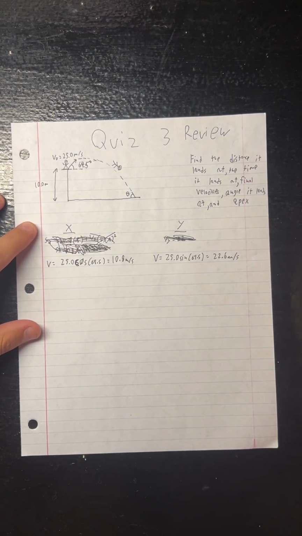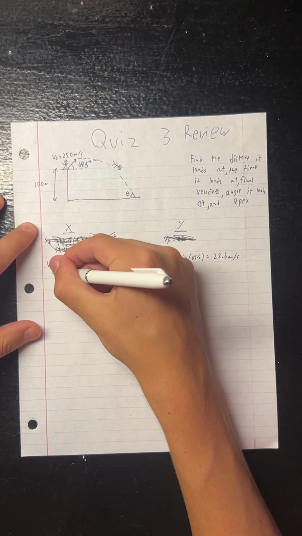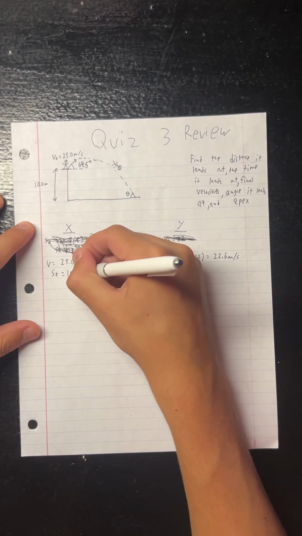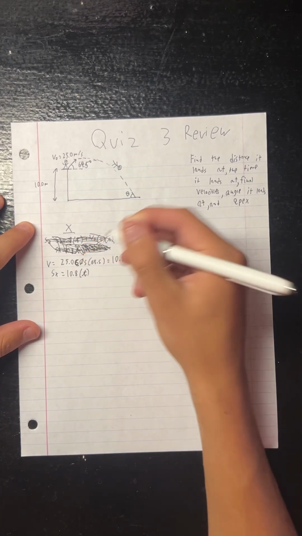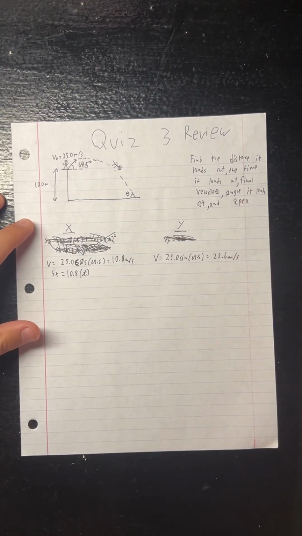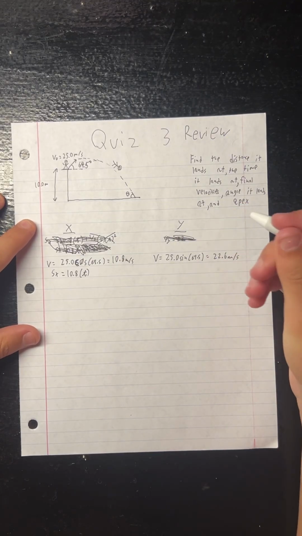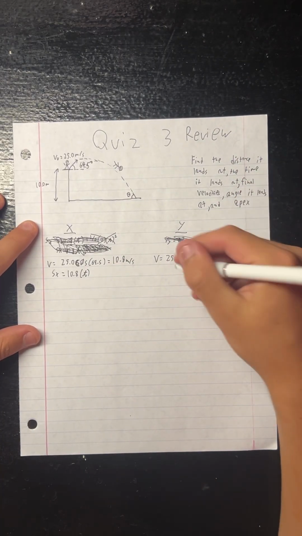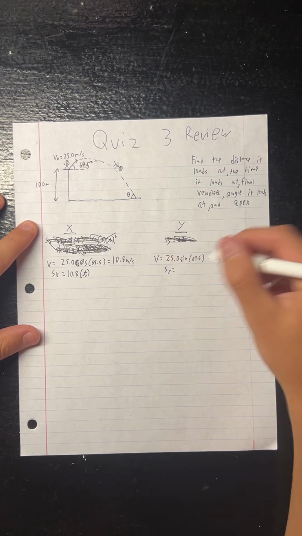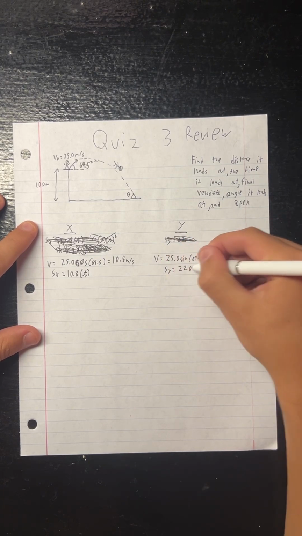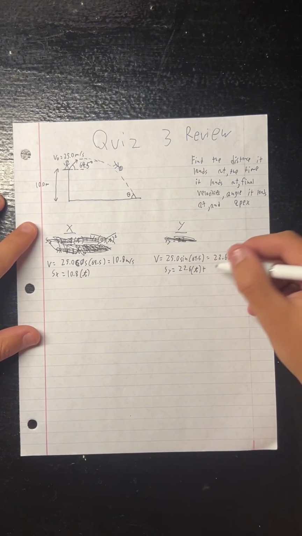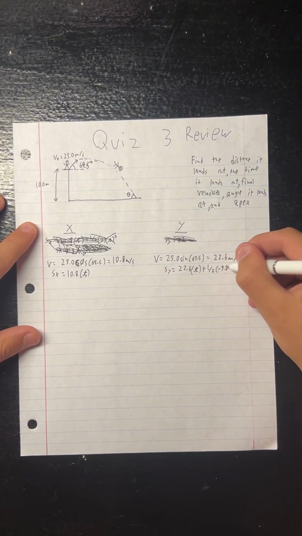Now we can set up an equation using the displacement equation, which comes out to sx equals V initial, 10.8, times time. There is nothing affecting it on the x-axis, so our acceleration is 0, because gravity isn't affecting the x-axis, only the y. For sy, we have 22.6 times time, and this does have acceleration, plus 1/2 negative 9.81 t squared.